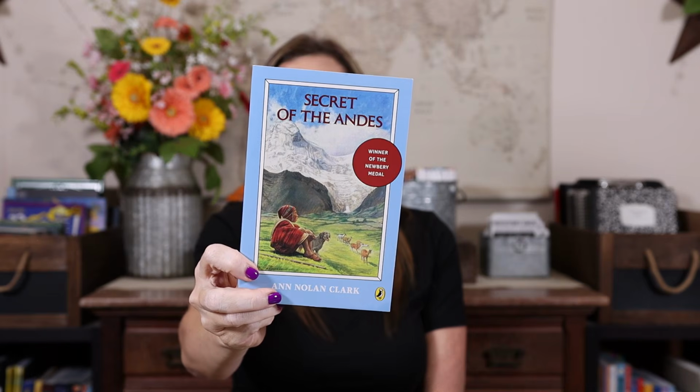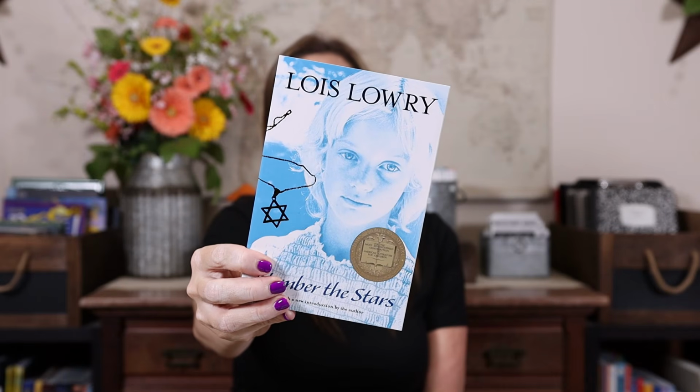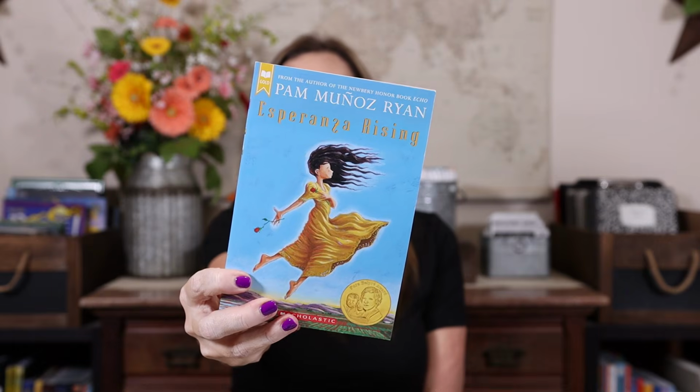Secret of the Andes, which will be when we're doing South America. A Single Shard, that one will be for Asia. Number the Stars, which will be for Europe. Esperanza Rising, which will be for North America.